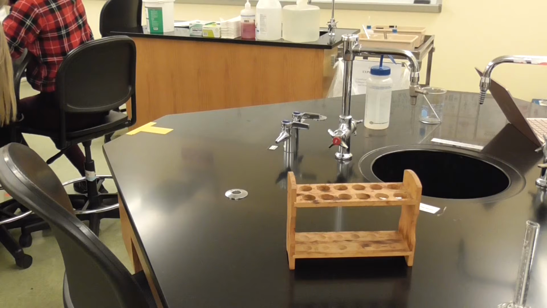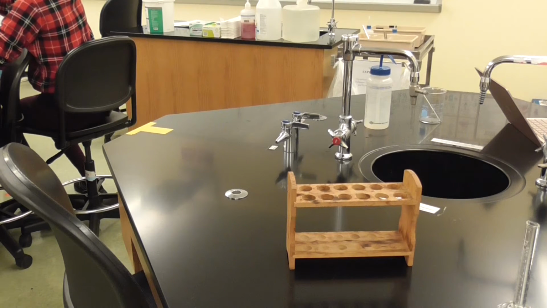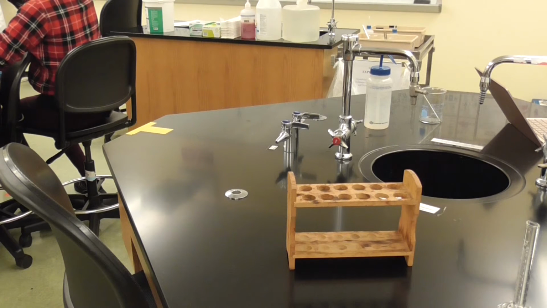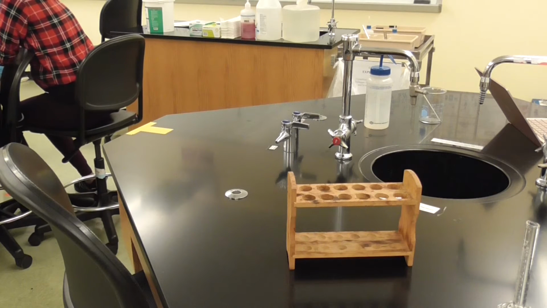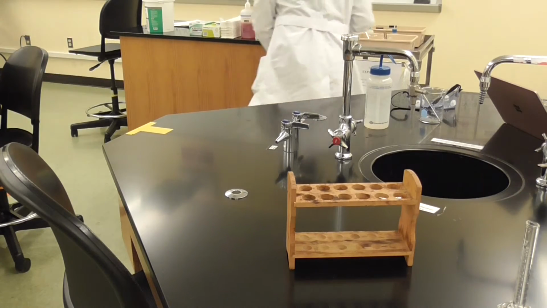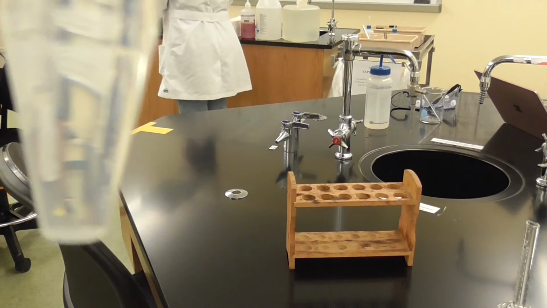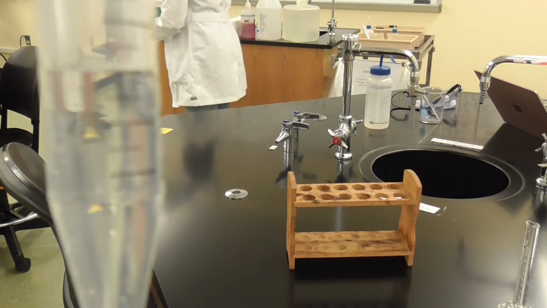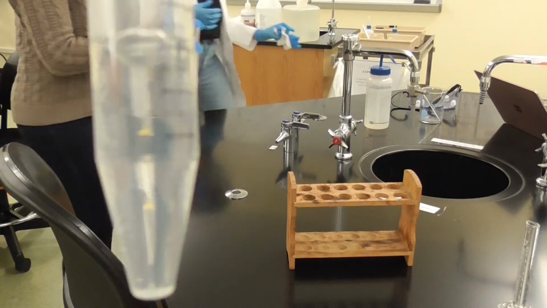After that, you are going to add methylene chloride, 2 milliliters, 3 times, to rinse it. Then we're going to see the extraction of the caffeine into the methylene chloride layer from the water layer. This is what it should look like now. We dissolved all of the caffeine. Should be kind of clear.